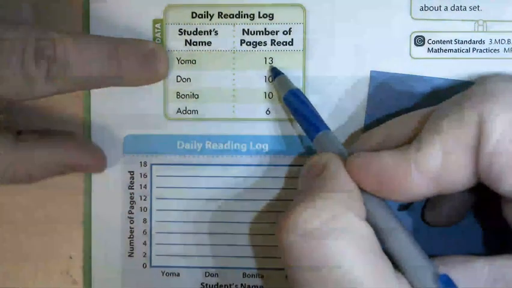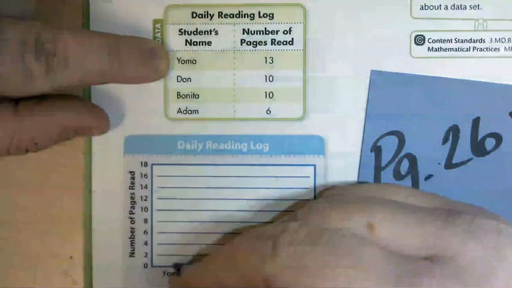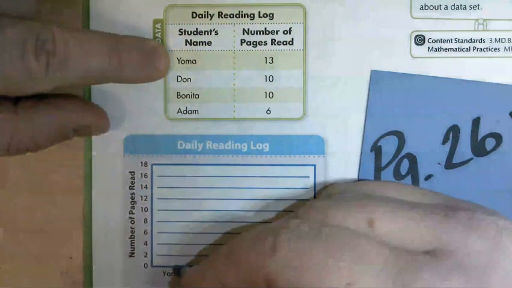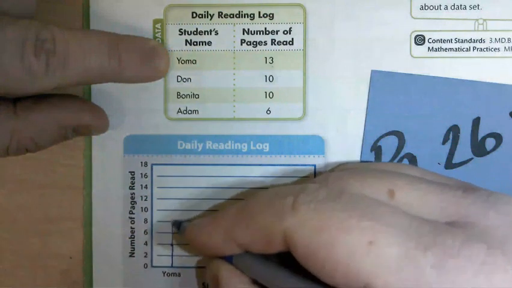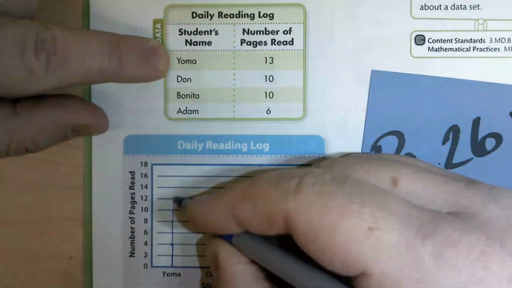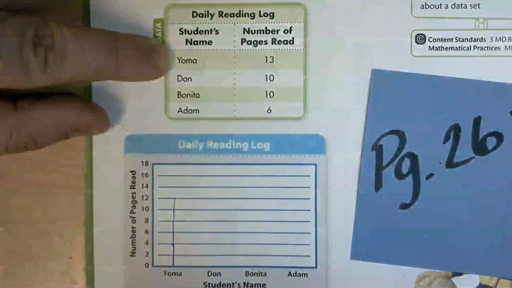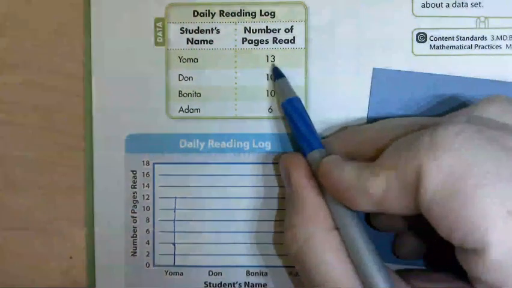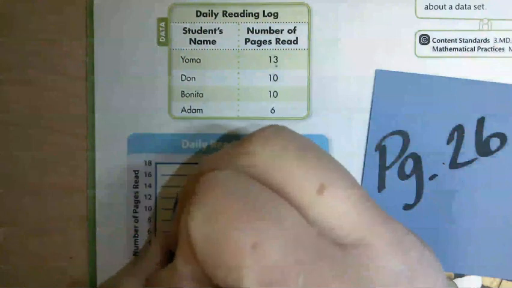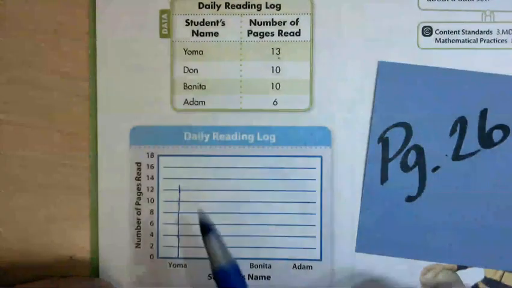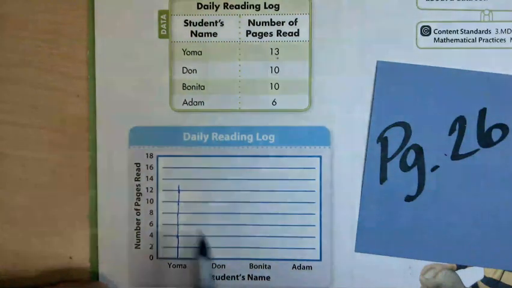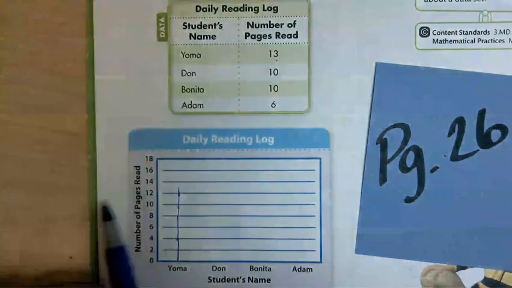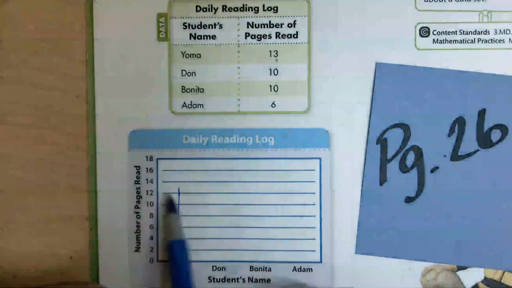All right, Yoma is our first person, and Yoma read 13 pages. So I'm going to come down here to Yoma and start at the bottom, and I got to go to 13, and we're counting by two. So 2, 4, 6, 8, 10, 12. If I go up to the next line, I'll be at 14, but she only read 13. So that means my line needs to stop in between the two lines. All right? Because just like when we were doing our picture graph, half of whatever our symbol was half. In between these two is half, and that would be one more. So 12, 13, 14. So 13 is there.